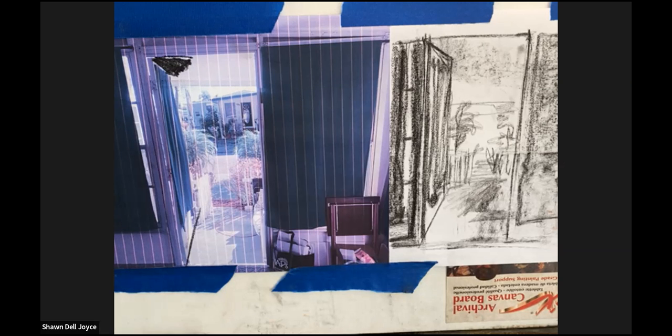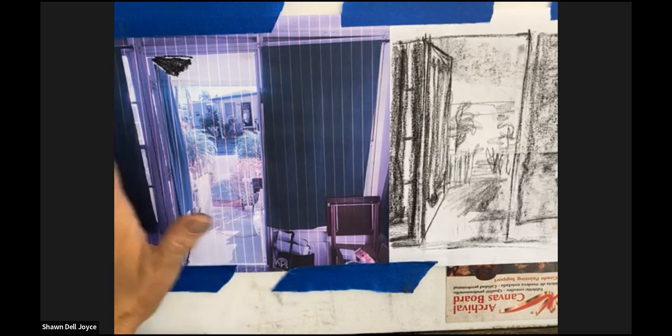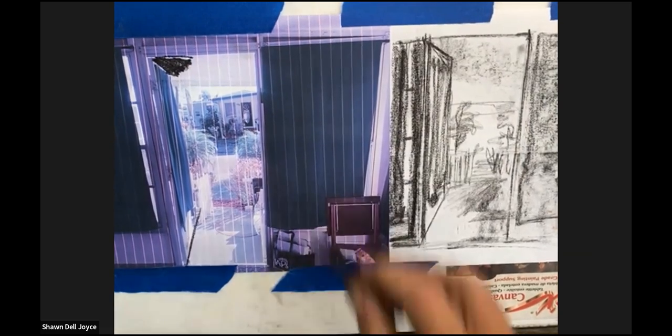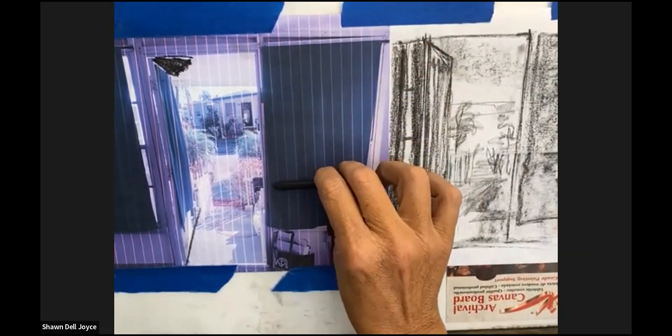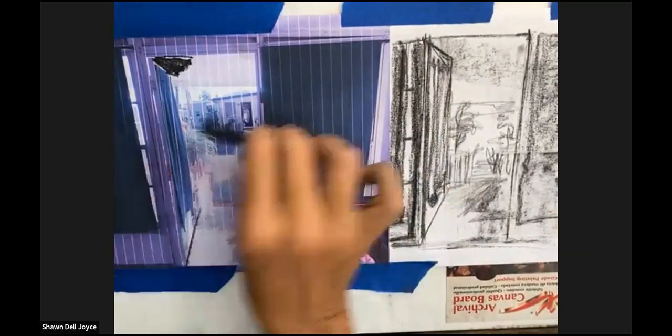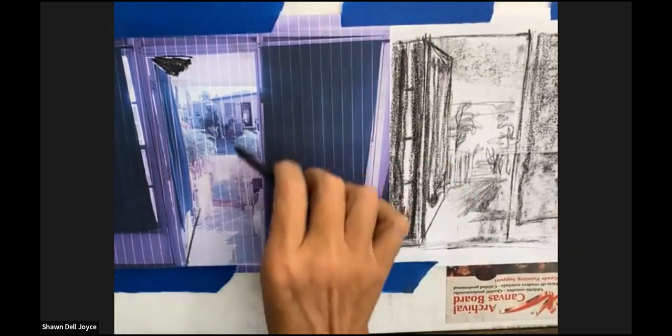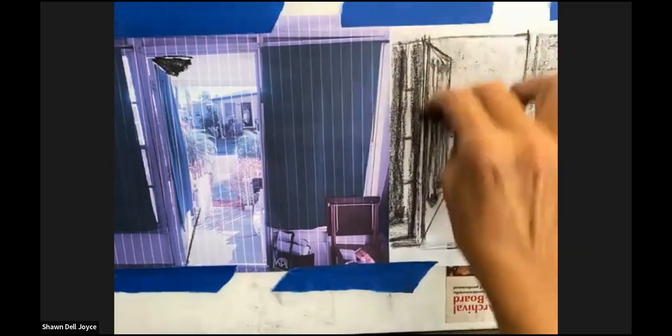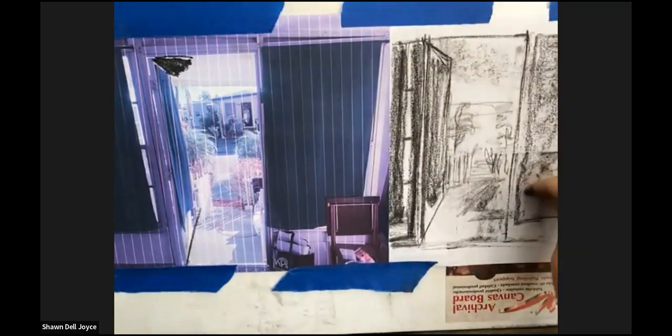Okay, once you have all of the big basic shapes in place, then start with the concept of values. Start with your darkest dark. In this case, look at how much darker these curtains are on the inside of the room than on the outside. So start with your darkest dark and put that in place. You're putting all your fives.